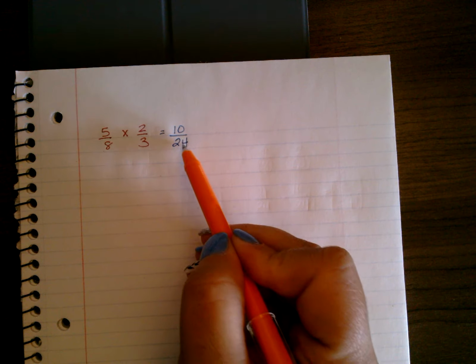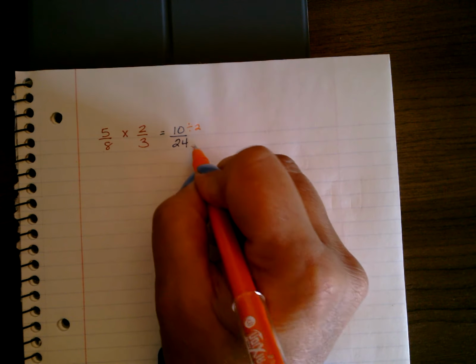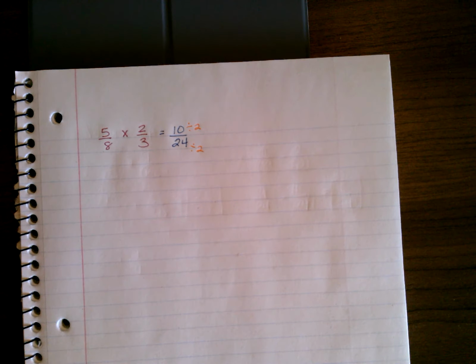Before I put a box around my final answer, I always ask myself, is there a number that goes into 10 and 24 to reduce the fraction? Both are even. 2 goes into every even number in the world.